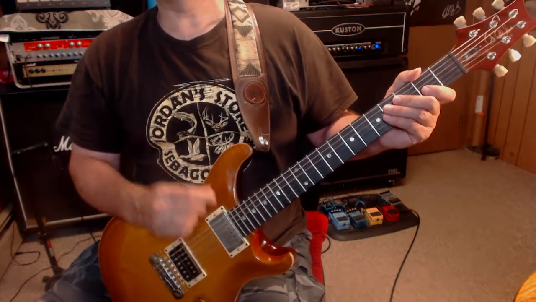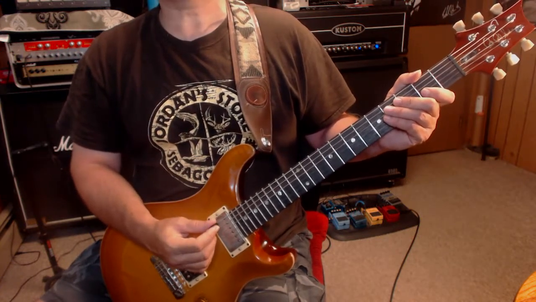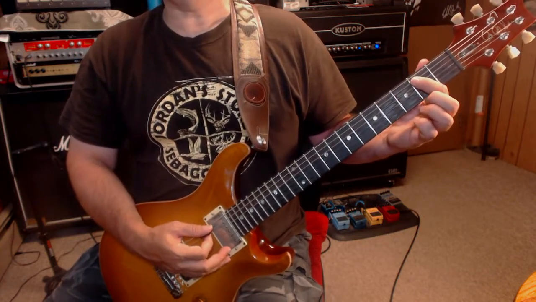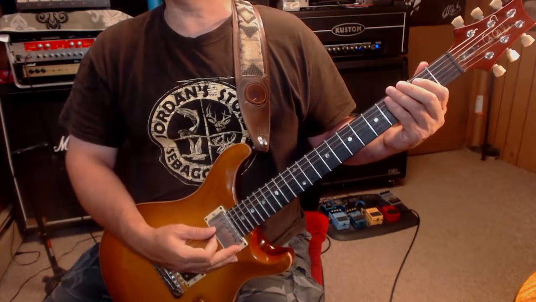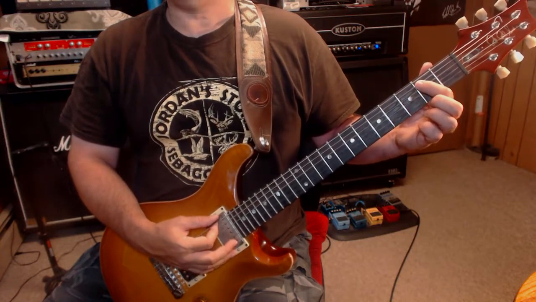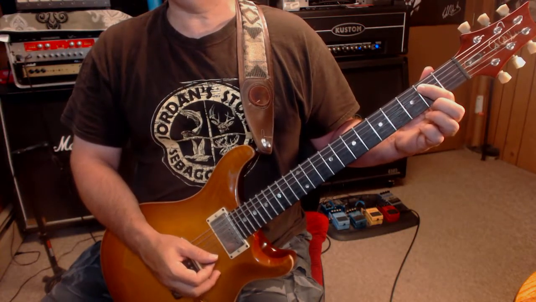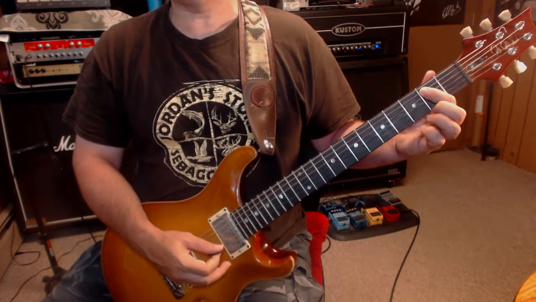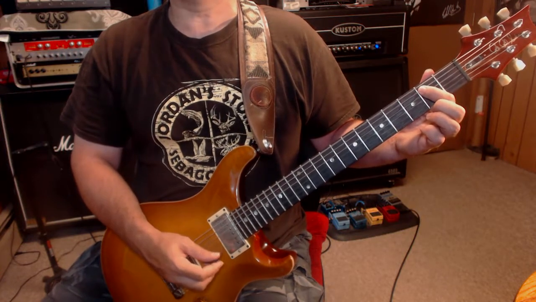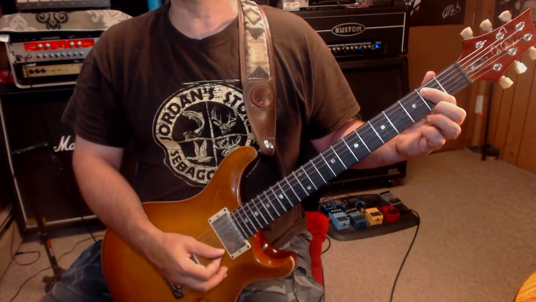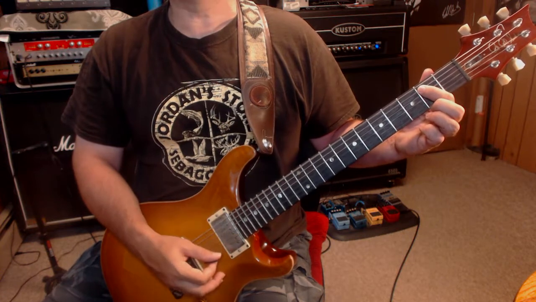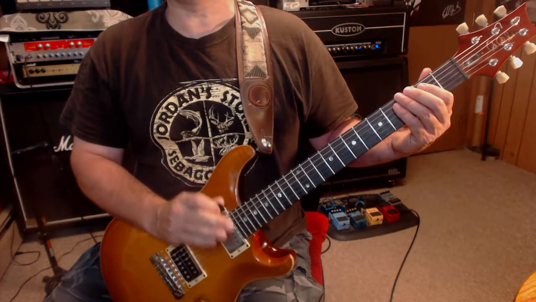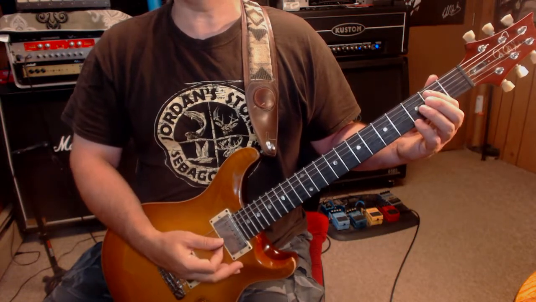Now what we want to do is turn this into a little jam. We're going to play our E5 and hold it for 4 beats. So it's 1, 2, 3, 4. Do that a few times. So we're holding it for 4 beats in total, just hitting on beat 1.